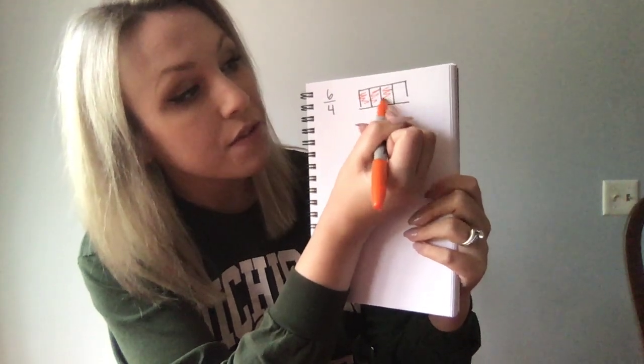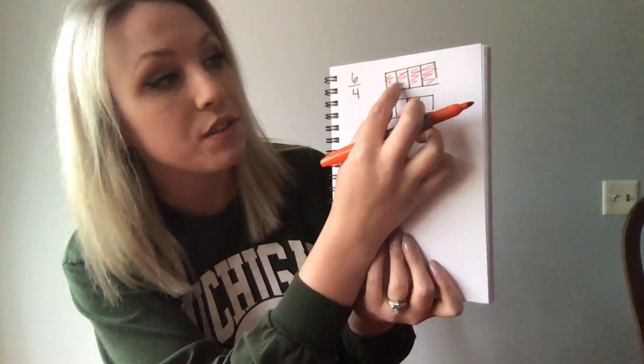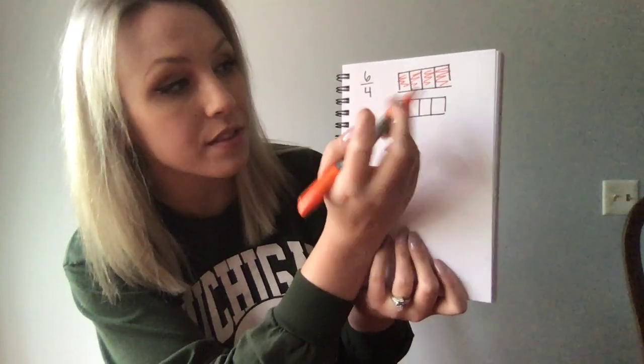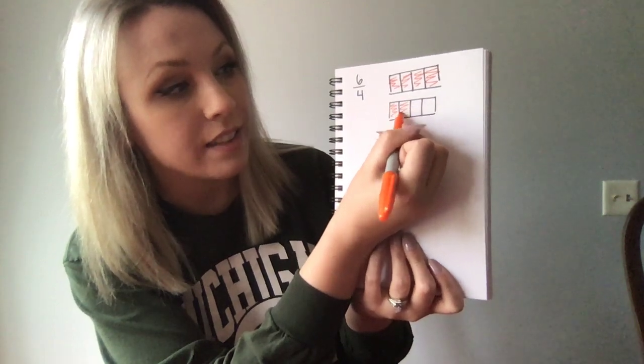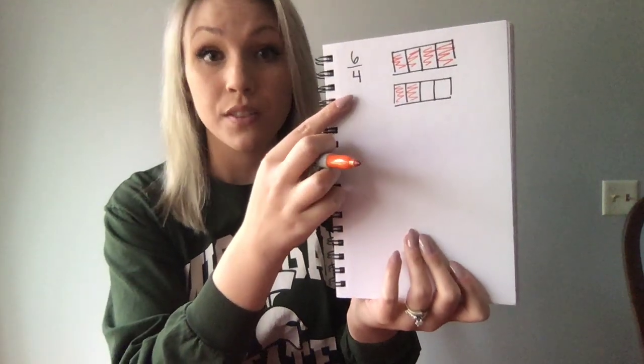Now keep in mind an improper fraction is greater than one whole, so I'm going to have to draw more than one area model. So as I'm coloring this in, I'm going to color in 1/4, 2/4, 3/4, and 4/4. But I still have to get to 6/4. So I'm going to draw one more area model, partition it into fourths because 4 is still our denominator, and then I'm going to continue counting. So I have 1/4, 2/4, 3/4, and 4/4, 5/4, and 6/4. So now I have a picture showing 6/4.